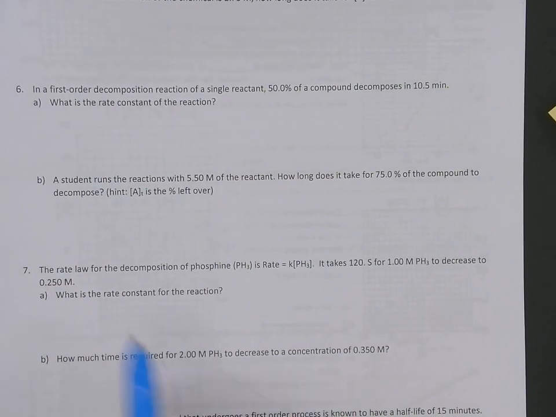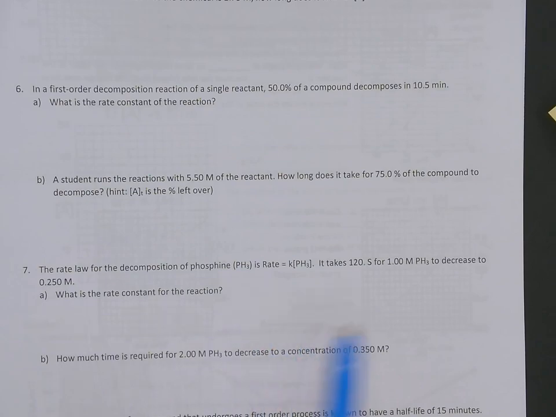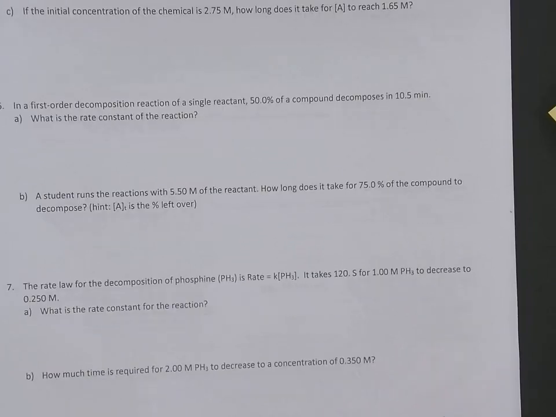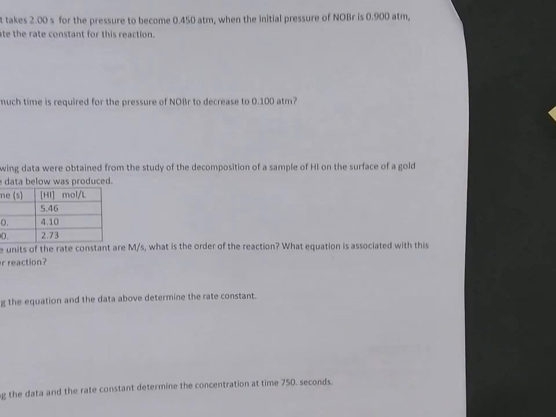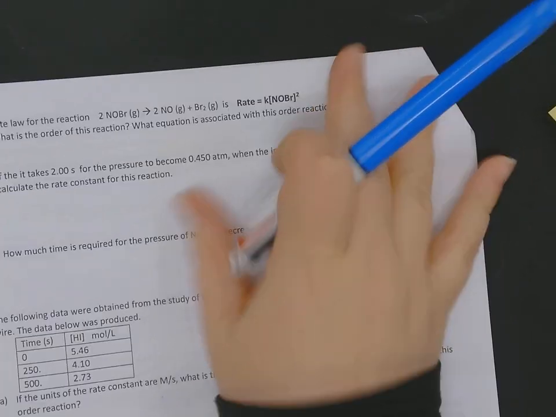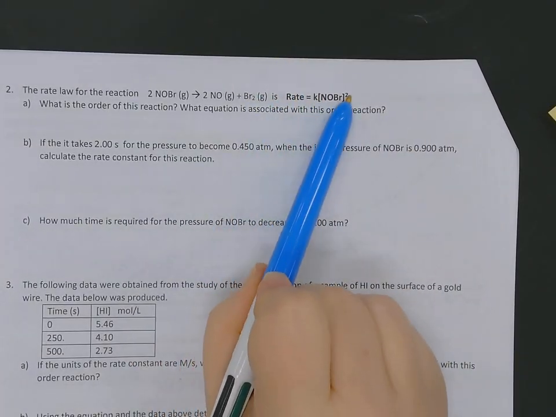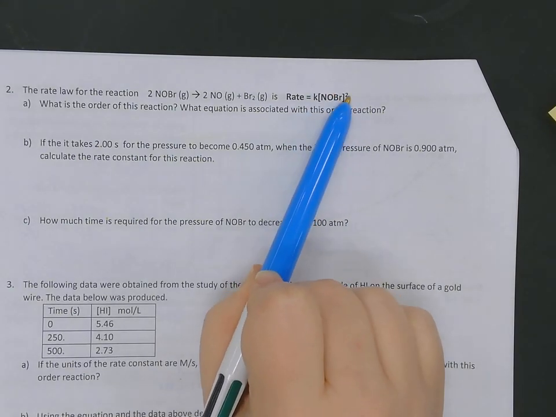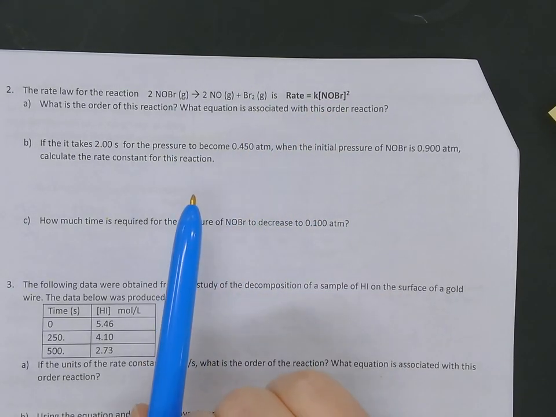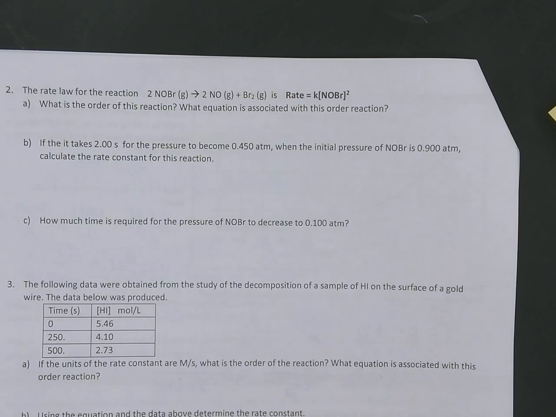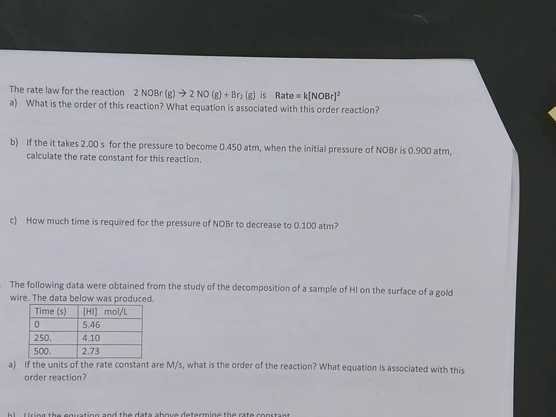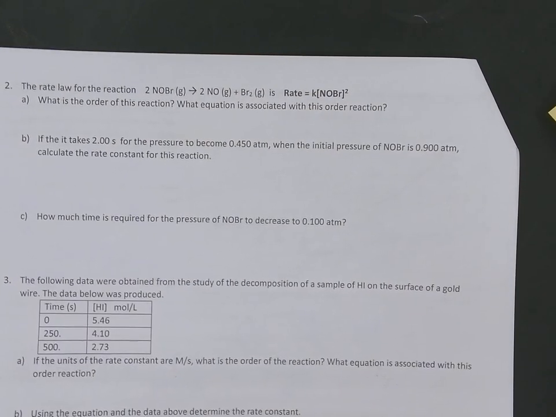If you look at another question, number 6 here, first order. Where's one that's not first order? A lot of them are first order. Here's one. Number 2 gives us a rate law. It's second order, so we're going to use the second order equation for that one. All right, so that's how we approach these, that's how we do these equations.